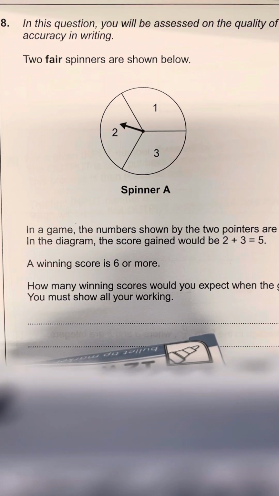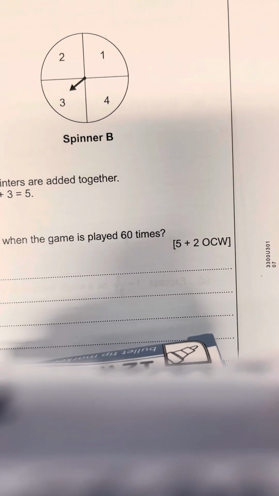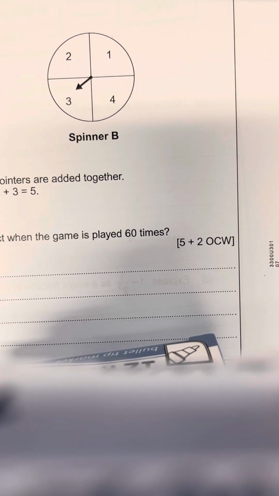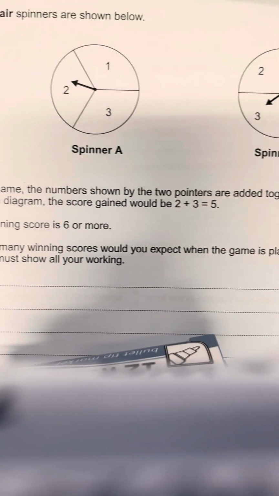Hi. So question 8 is our first written communication question. That being said, it has these 2 extra marks here for OCW, which is organization, communication, and writing. So that essentially means you're expected to put all your units in throughout your work, and you are expected to structure your argument coherently.